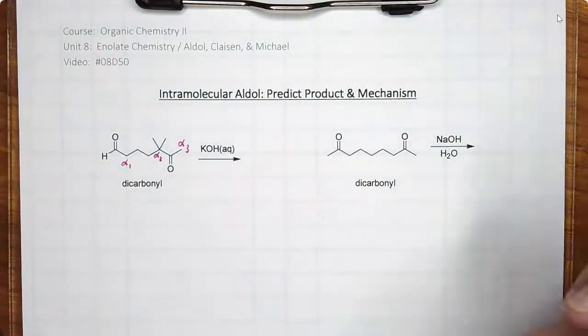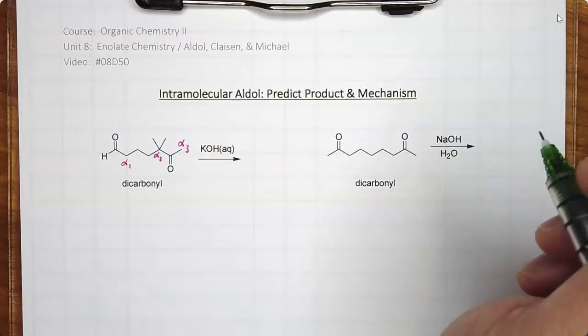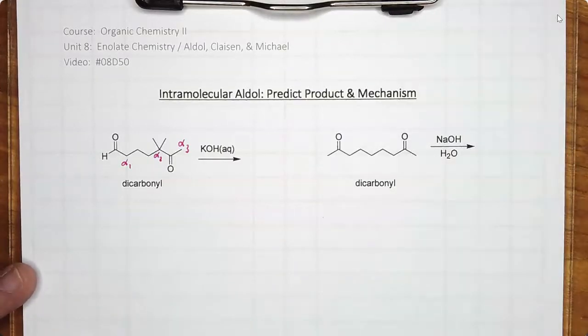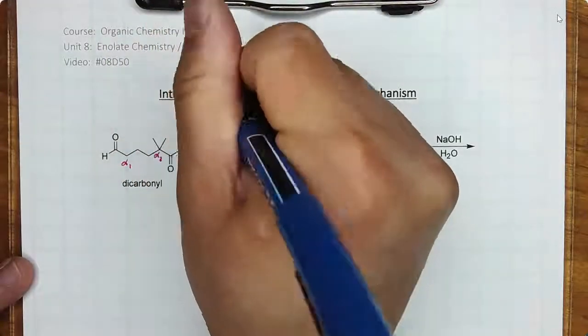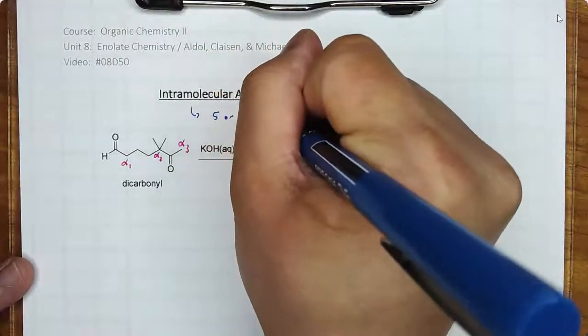The idea is, is there an opportunity for the molecule to make either a 5 or 6-membered ring? I'll write that down here. You're aiming for a 5 or 6-membered ring.